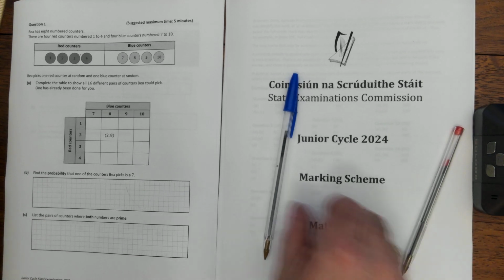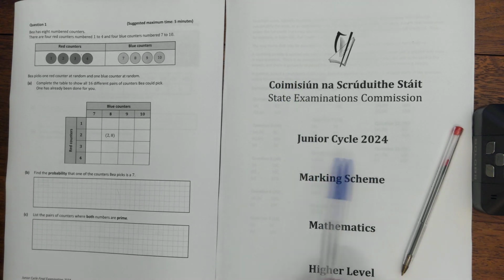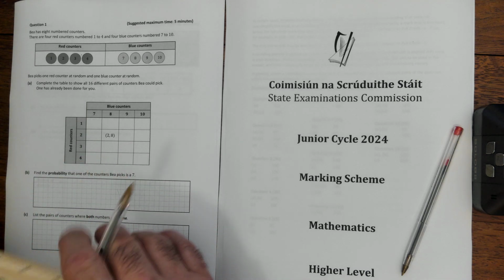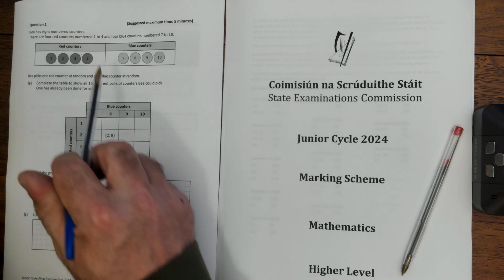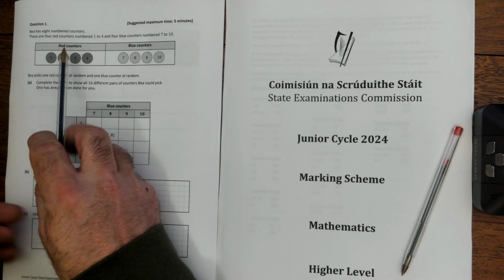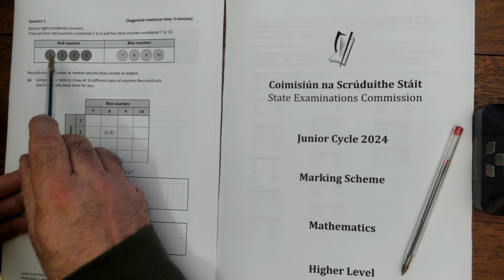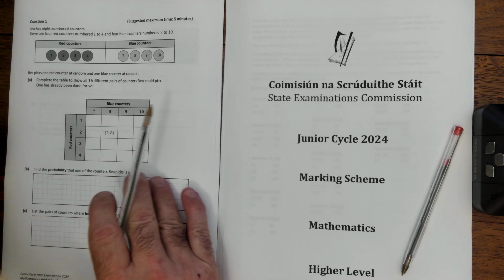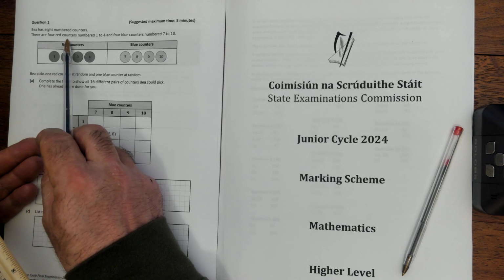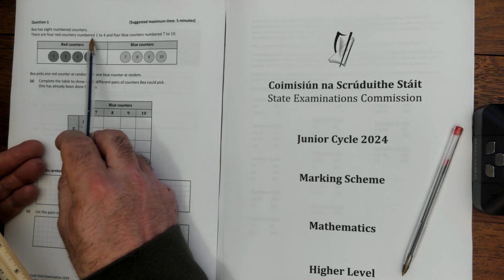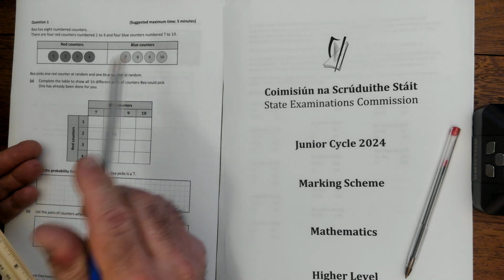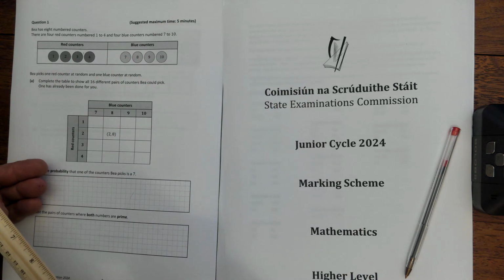Okay, in this video we're doing the 2024 paper question 1. So BIA has 8 numbered counters. Now this is printed in black and white, but these ones are red. So they have 2 attributes. They're both red and they're numbered. And these are blue and numbered. So there are 4 red counters numbered 1 to 4 and 4 blue counters numbered 7 to 10. Great. So this is the situation, we understand it.